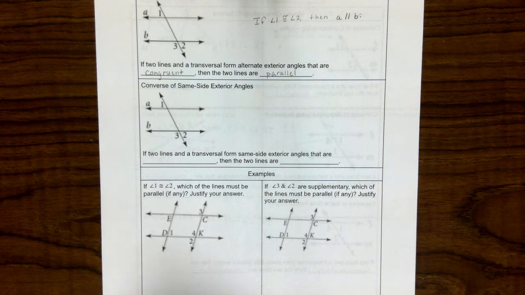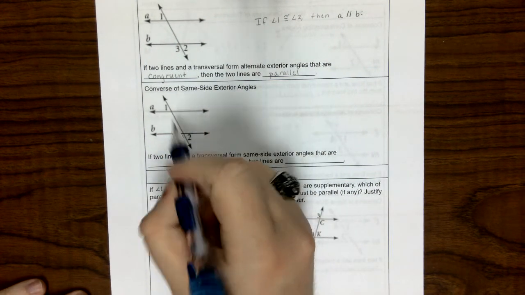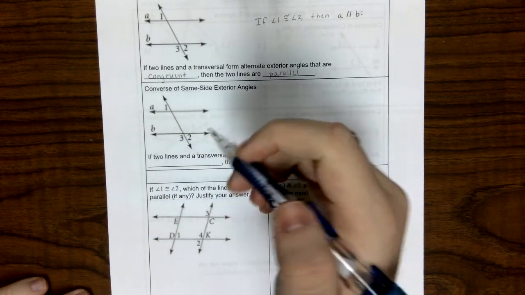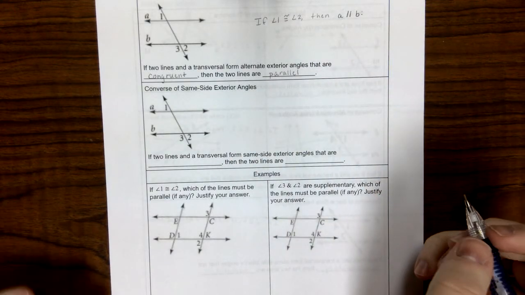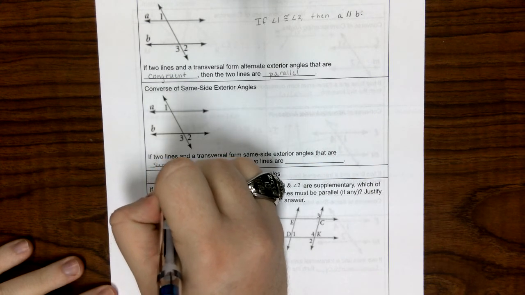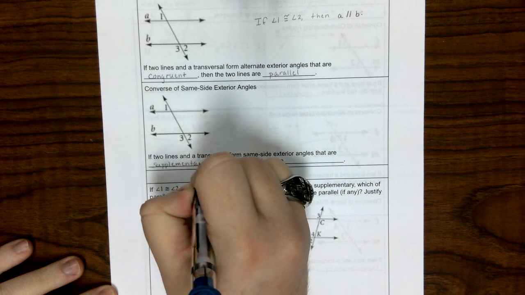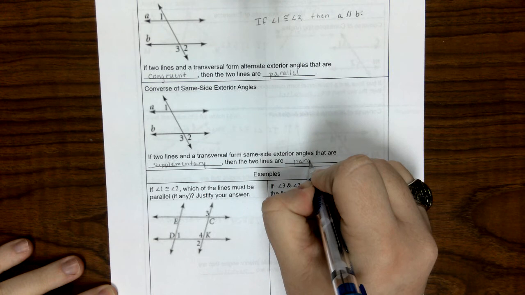Okay. Last one, same side exterior. In our diagram, that would be 1 and 3 because those are on the same side of the transversal and they're both outside. So if the two lines and a transversal make same side exterior angles that just so happen to be supplementary, then the two lines are parallel.